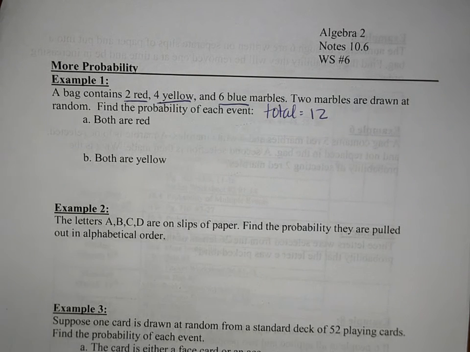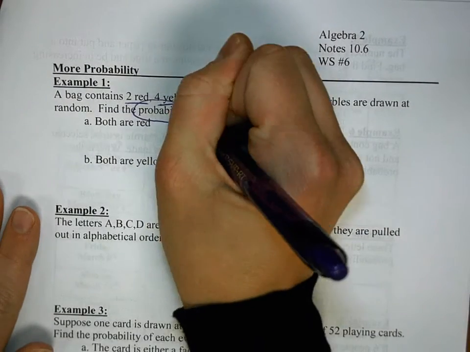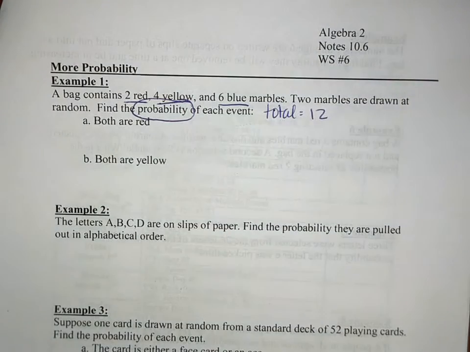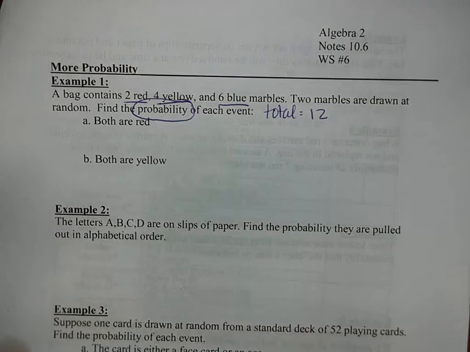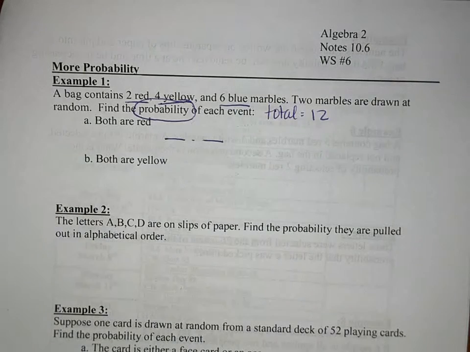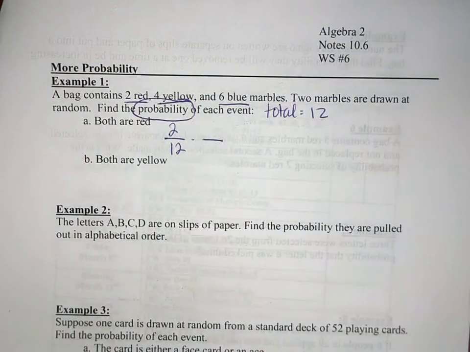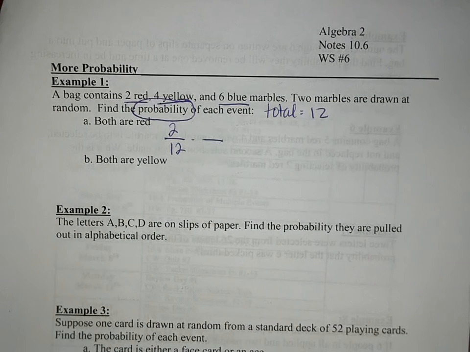Are you with me? Okay, so when they say that you're taking out 2 marbles, that means they're taking out one, they're leaving it out, and they're taking out another one. So they want to know, find the probability, which means my answer is going to be a fraction of each of these events. So both are red. So we're taking out 2 marbles. I'm going to put 2 blanks there. What is the probability of the first one being red? How many red marbles are there? 2 out of 12. You take a red one out. It is sitting outside of that bag now.